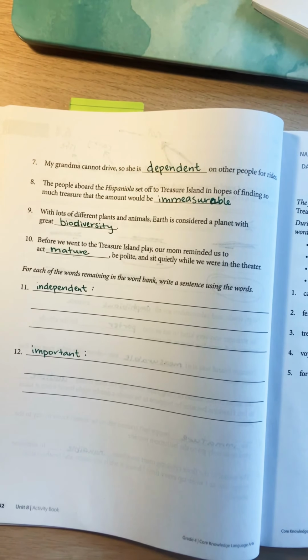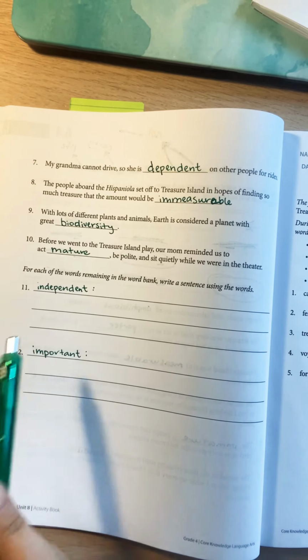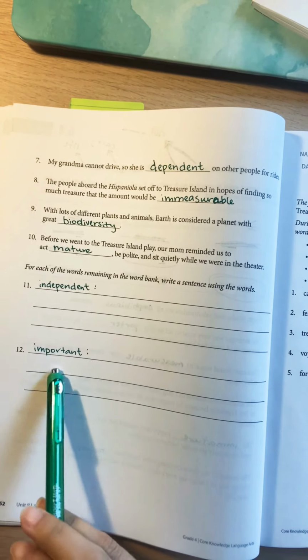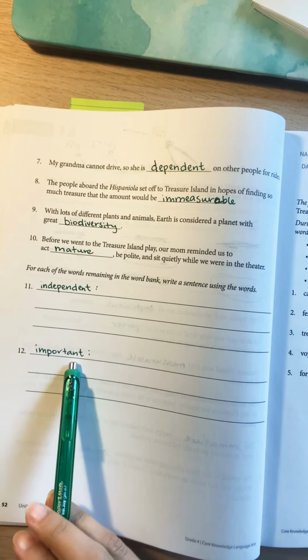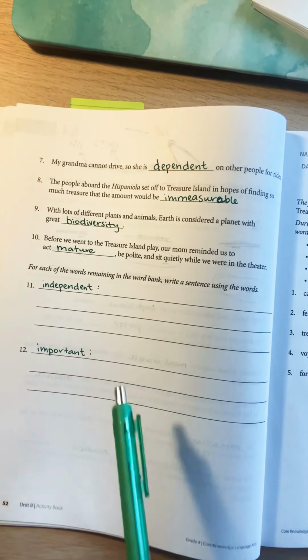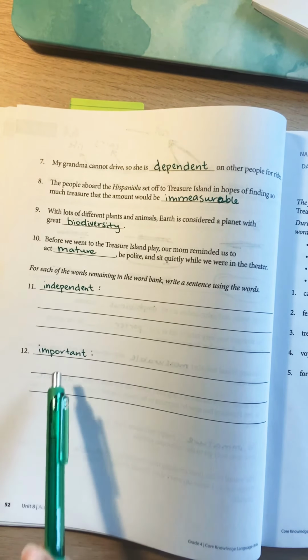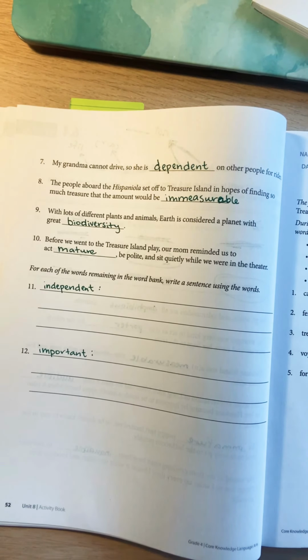Okay, like Mrs. Flitton is a grown-up, so she is independent from her parents. Mrs. Flitton is awesome and super important. Okay, just kidding. Don't use those. Those are terrible examples. Come up with your own sentences using the word independent and using the word important. Okay? And that's it for that vocab part. So you can pause, come up with your sentences, then continue the video.